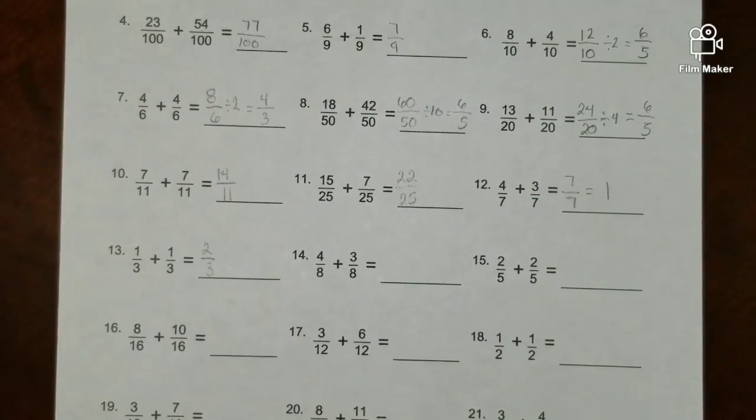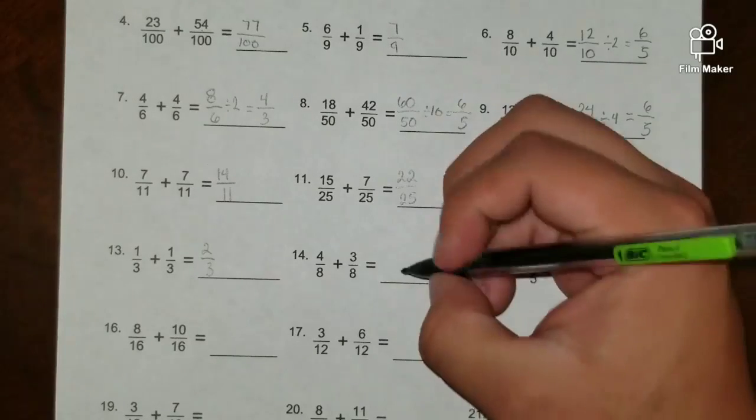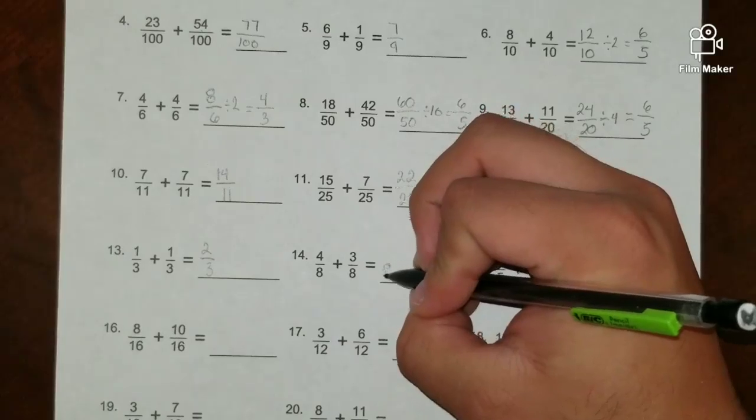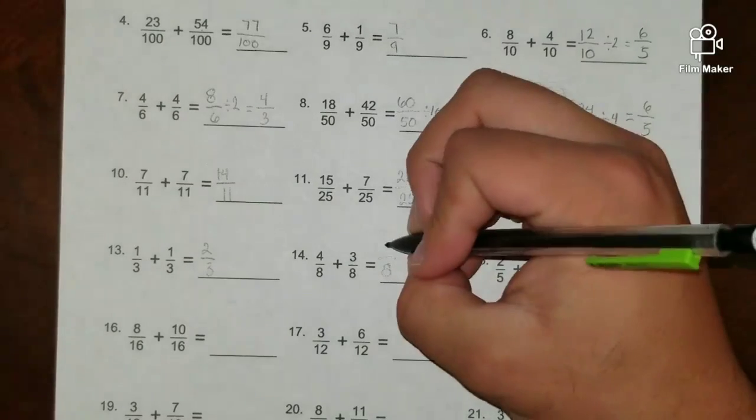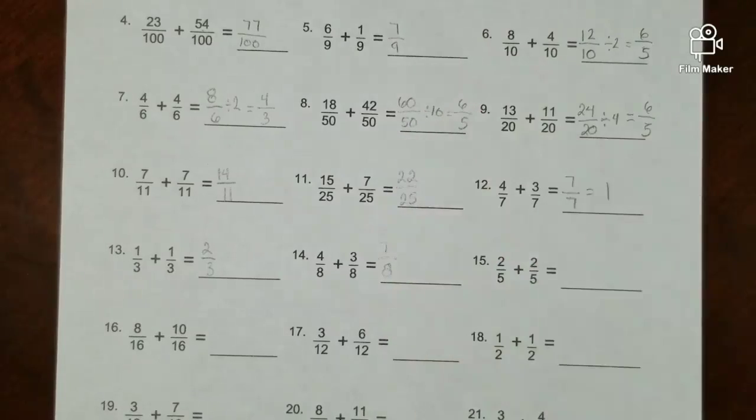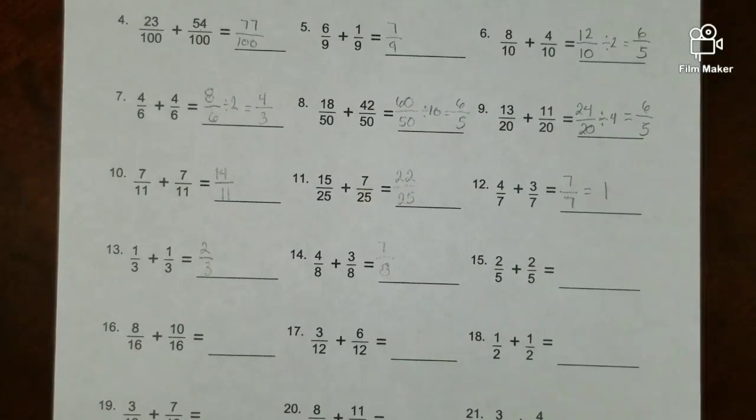For the next one, we have 4/8 plus 3/8. So first, we bring over our denominator, 8, and then we add the numerators, 4 plus 3, which gives us 7. And since it can't be reduced anymore, that's our final answer, 7/8.